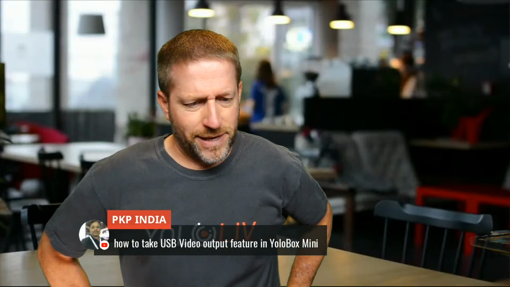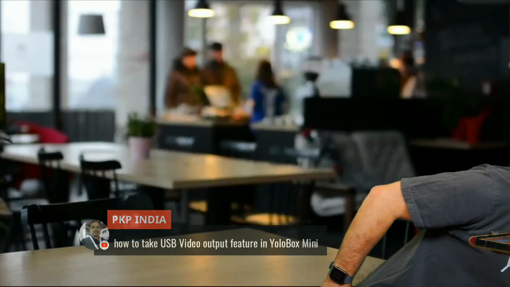How to use the USB output feature in YoloBox? Let me fire one up. The YoloBox Mini has a USB output, and you could use the USB as display port into your computer. It is a way that you could use that as a source into Zoom or one of the other tools.